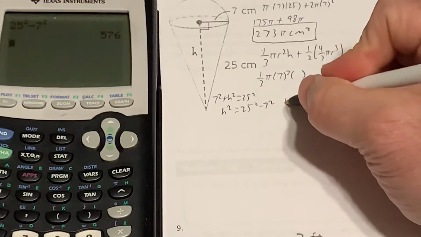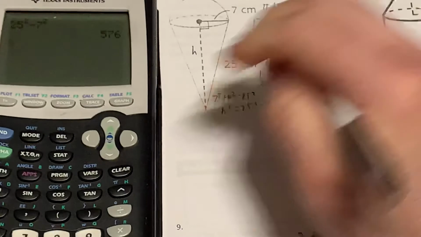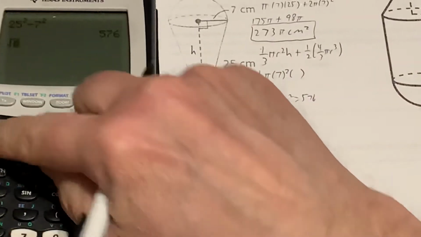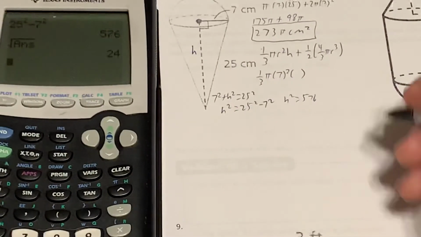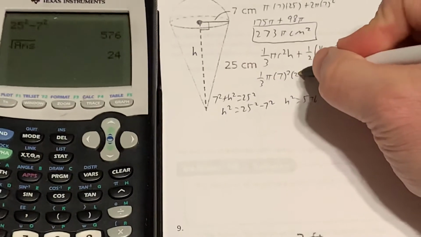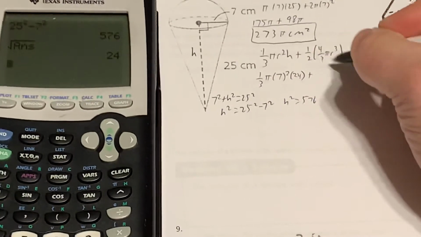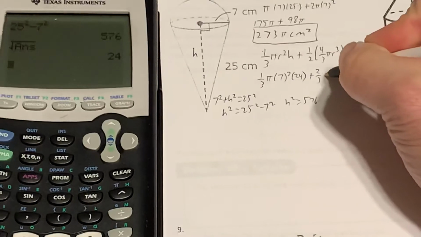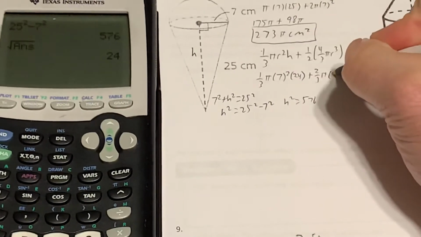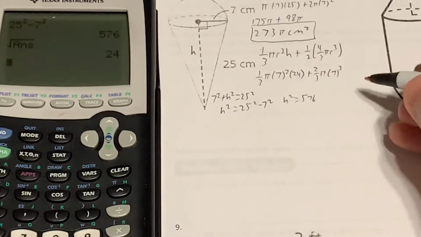Or h squared is 576 when I take the square root of that answer. h is 24. Half of 4/3 is 2/3 times pi times r, which is 7 cubed.